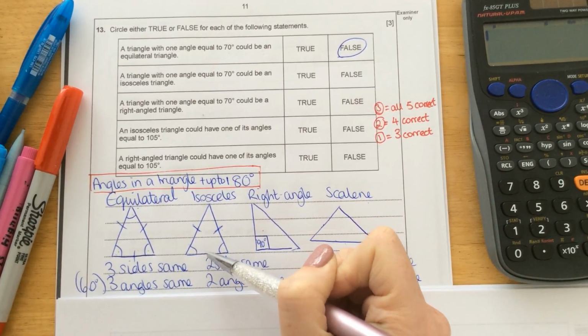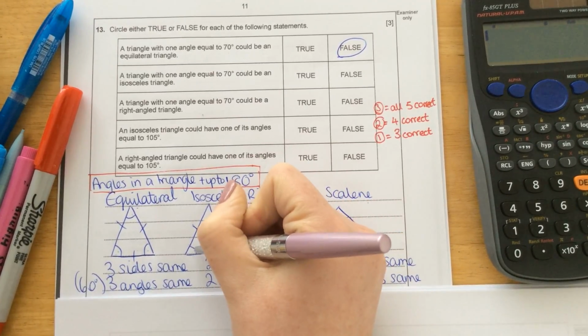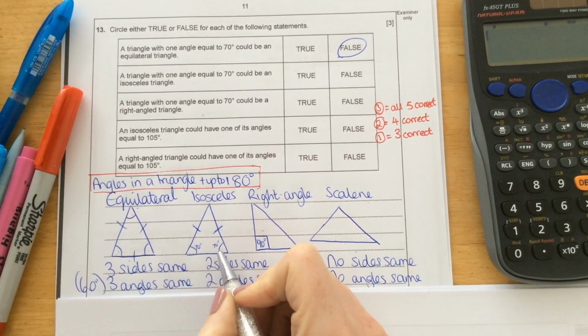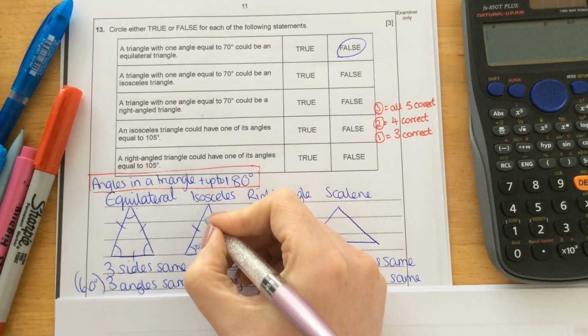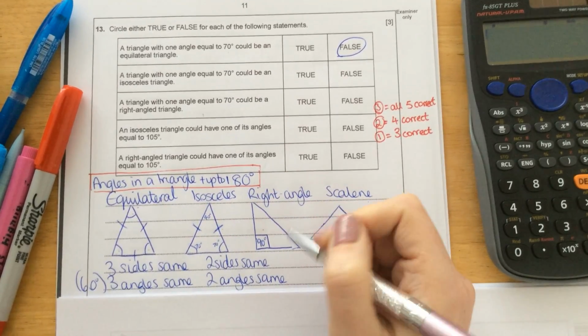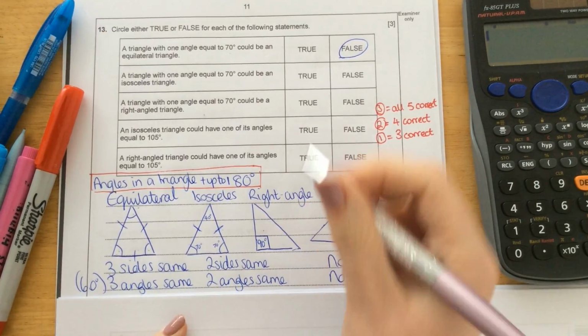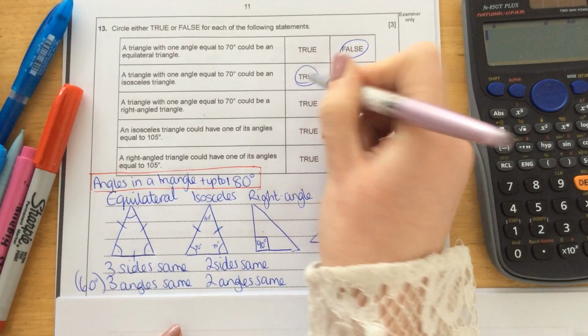So if this was 70 degrees, then this one would also have to be 70 degrees. So that so far totals 140 degrees, meaning that we've still got 40 degrees left to add up to 180. So that works perfectly fine. So that could be an isosceles triangle.